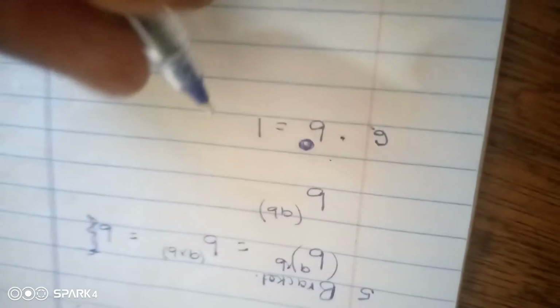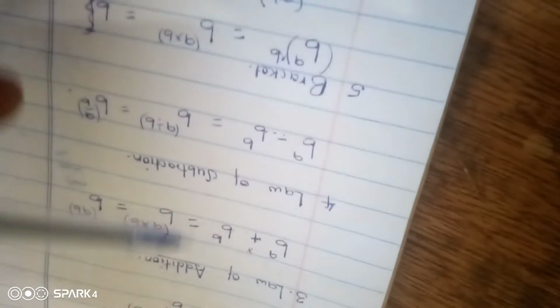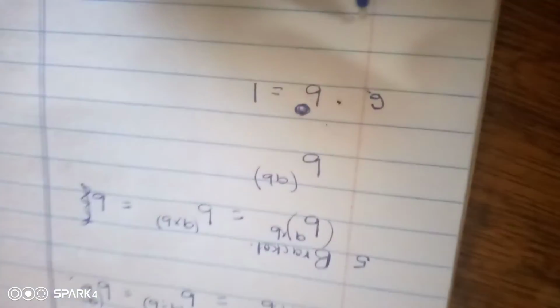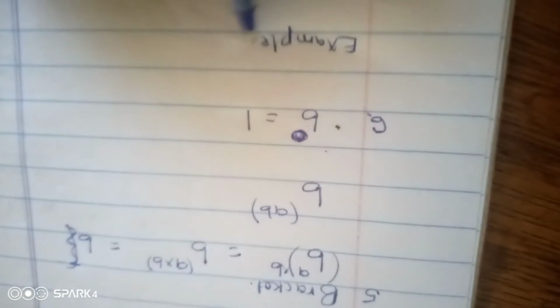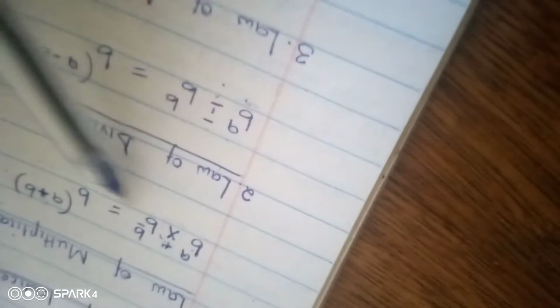Okay, let's tackle some typical examples on all these laws. Example 1. This example 1 deals with the law of multiplication. In this part, we are going to replace these letters with numbers.